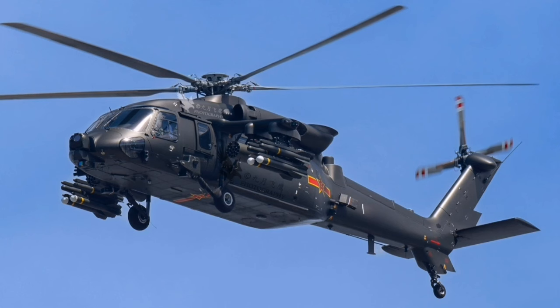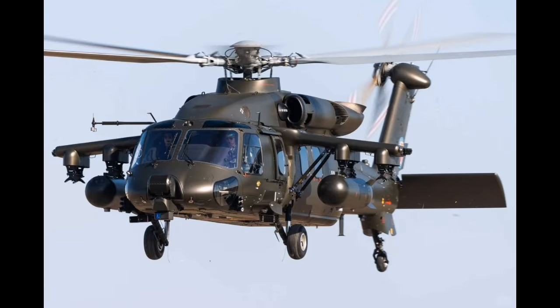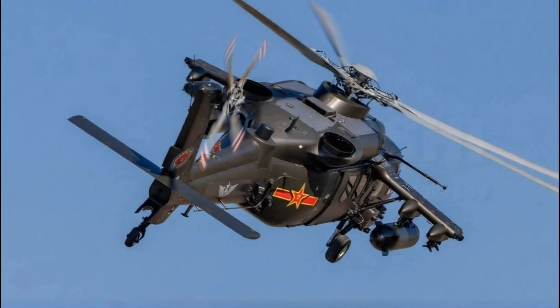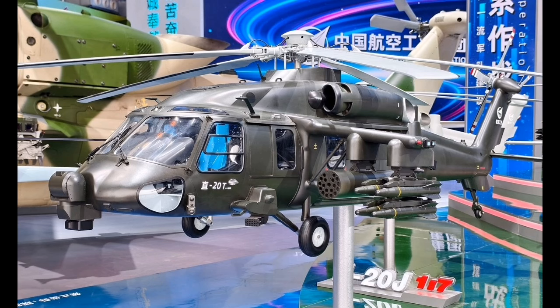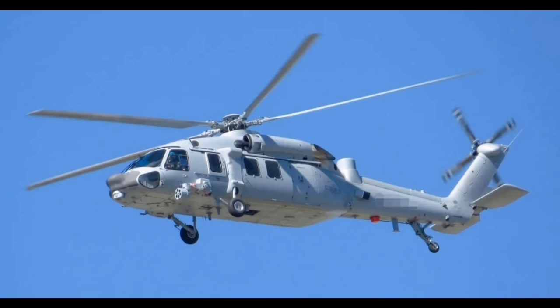This capability fills an operational niche that was previously addressed either by using pure transport helicopters that required separate armed escorts, or by dedicating attack helicopters to a support role that limited their own offensive potential. The Z-20T allows a single platform to penetrate a medium threat area and fight its way in and out if necessary.